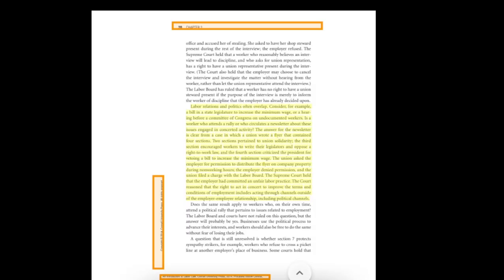The union asked the employer for permission to distribute the flyer on company property during non-working hours. The employer denied permission, and the union filed a charge with the Labor Board. The Supreme Court held that the employer had committed an unfair labor practice. The court reasoned that the right to act in concert to improve the terms and conditions of employment includes acting through channels outside of the employer-employee relationship, including political channels.